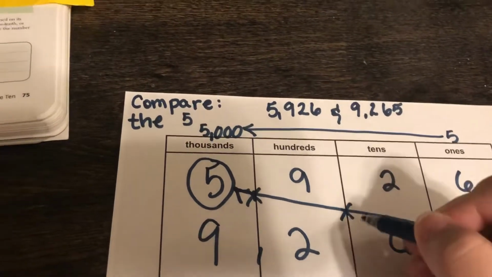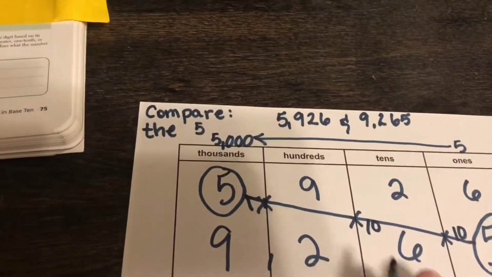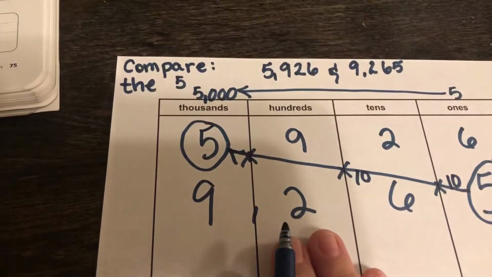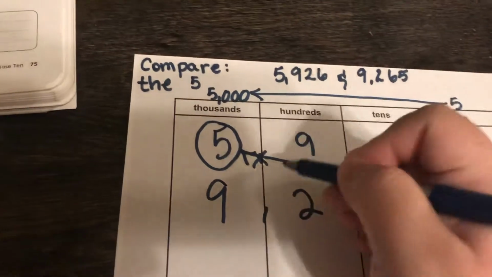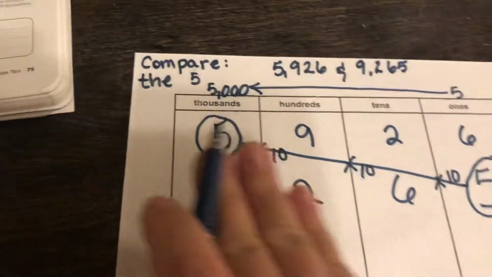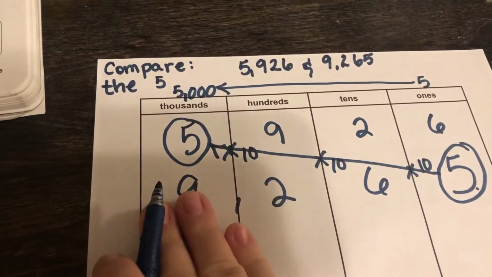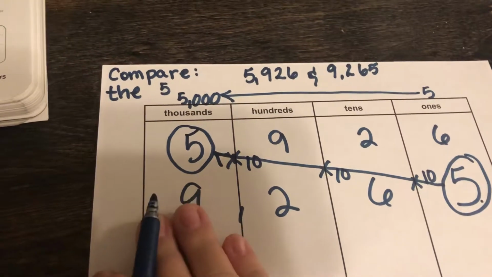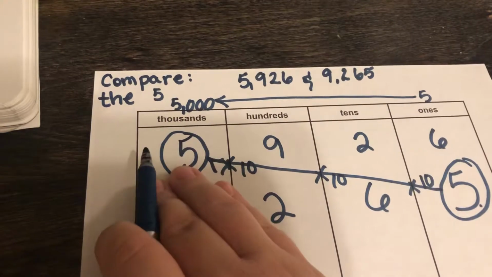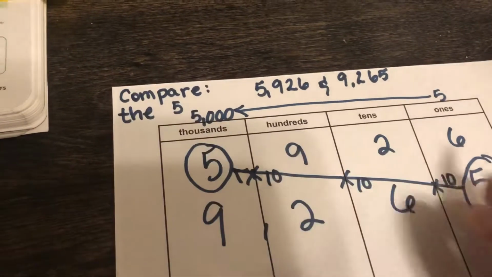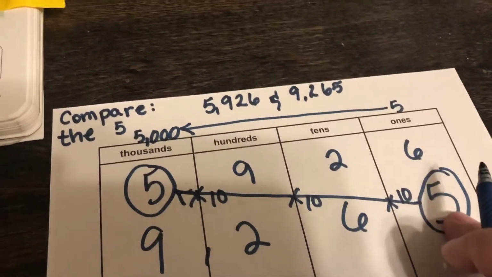And 50 times 10 would be what number? 500. And 500 times 10 would be 5,000. So 5,000 is 1,000 times bigger than 5.